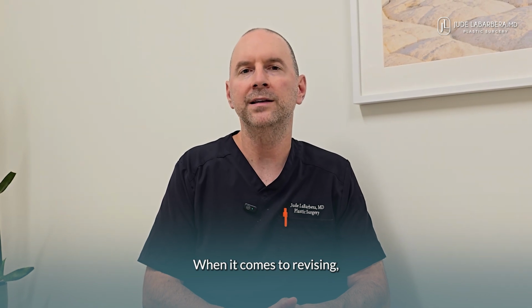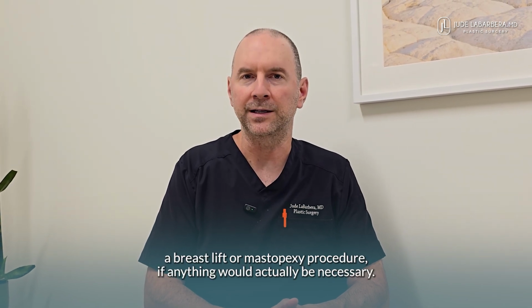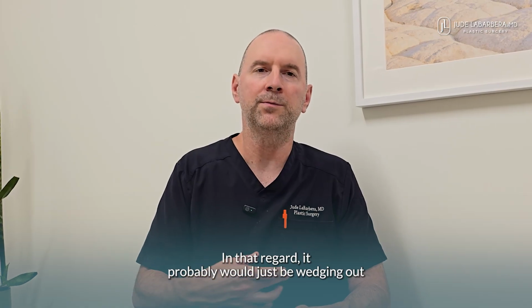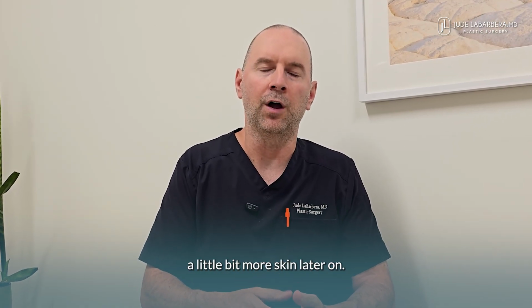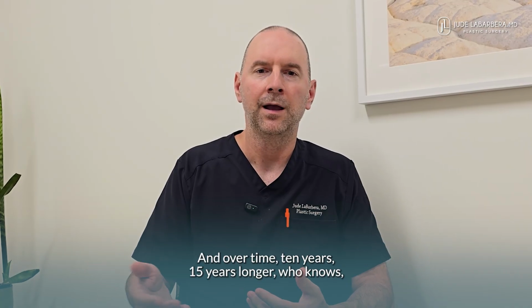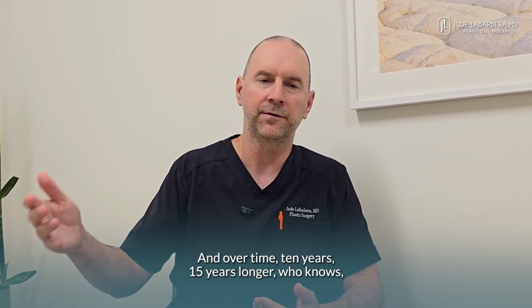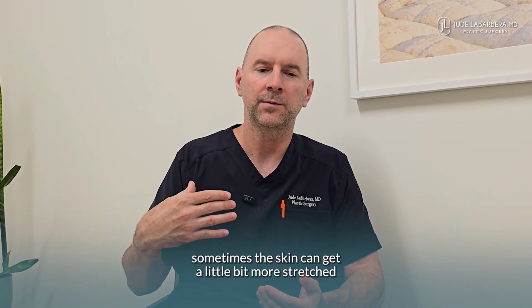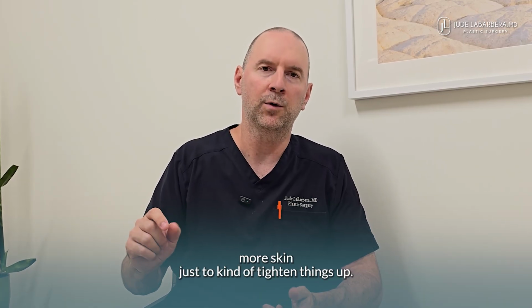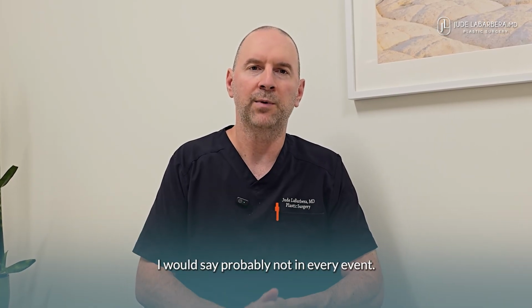When it comes to revising a breast lift or mastopexy procedure, if anything would actually be necessary in that regard, it probably would just be wedging out a little bit more skin later on. I mean, the skin is always being acted on by gravity, and over time, 10 years, 15 years, longer, who knows, the skin can get a little bit more stretched, and to have to revise and remove a little bit more skin just to tighten things up, I would say is probably not a never event.